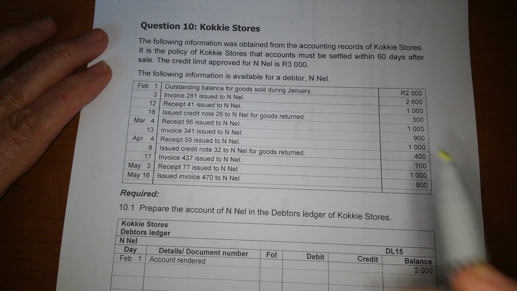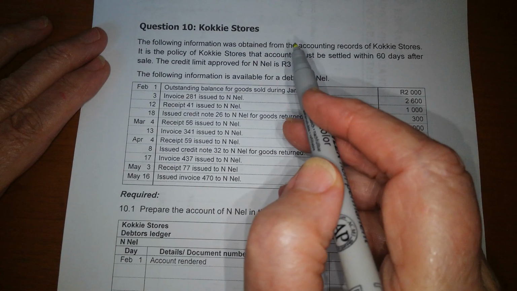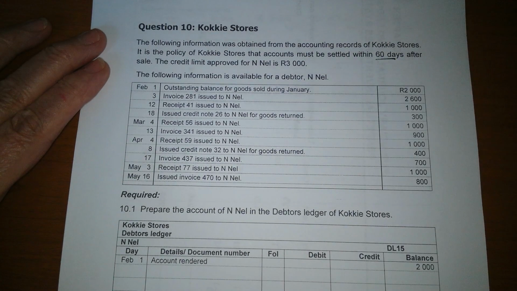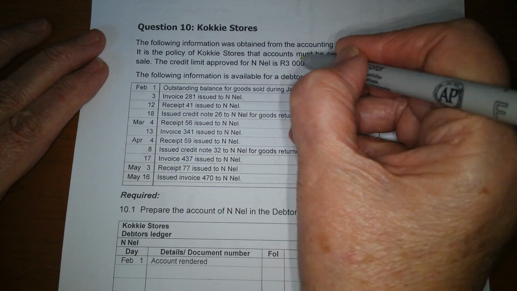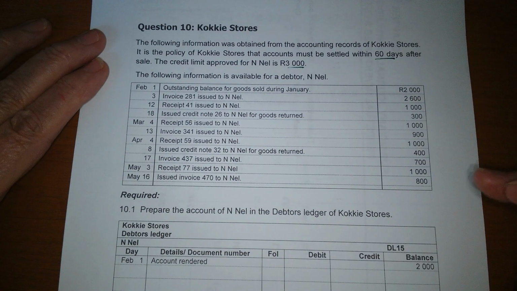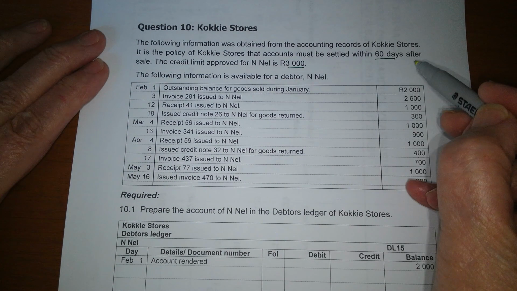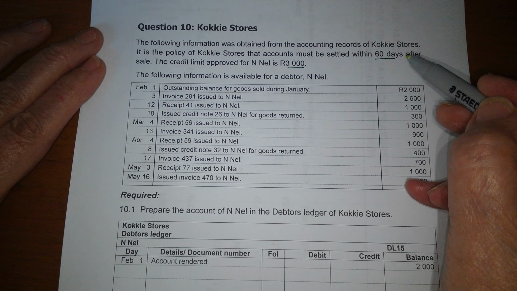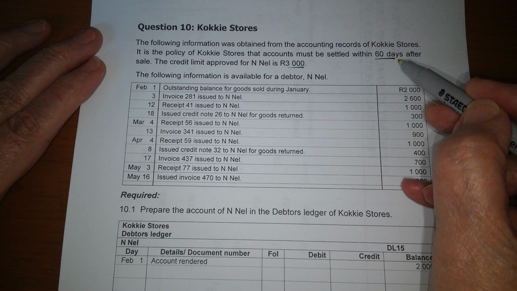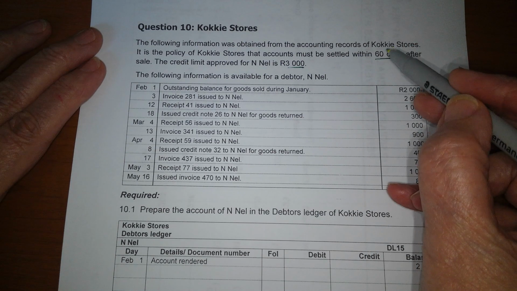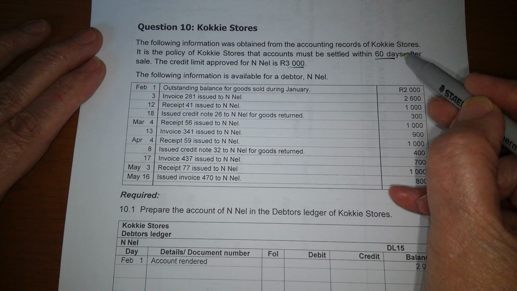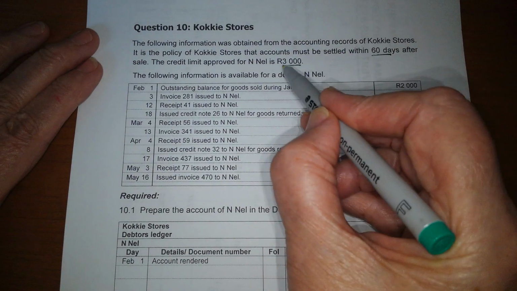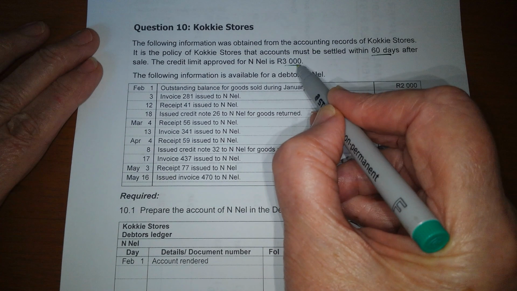If we look at the information, they say that the account must be settled within 60 days and that the credit limit is 3,000. It is very important that they ensure that the debtors pay within 60 days to prevent cash flow problems, because the business will budget on the 60 days to have enough money to pay their creditors. Now, he can only buy for 3,000.